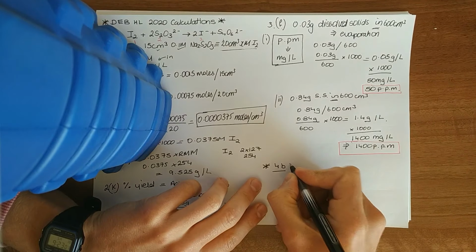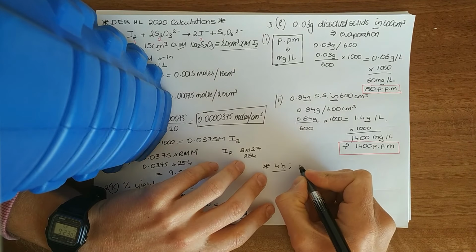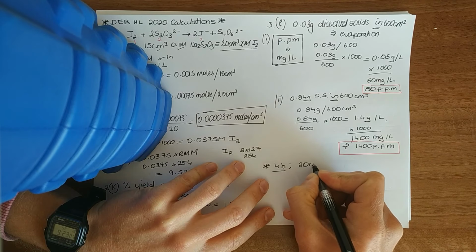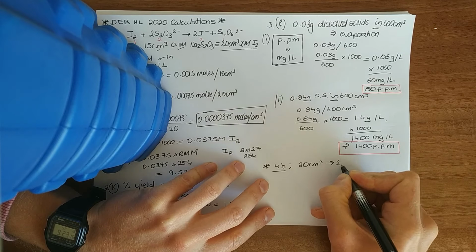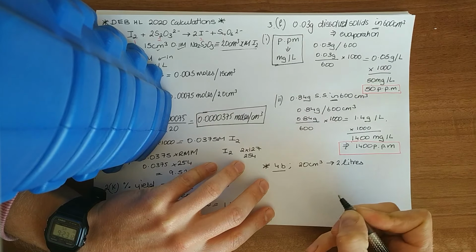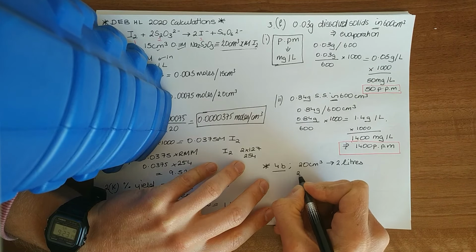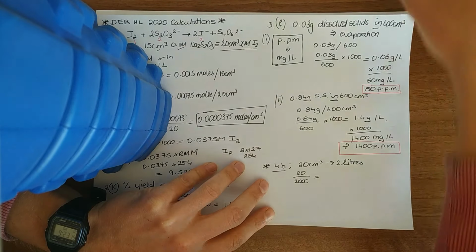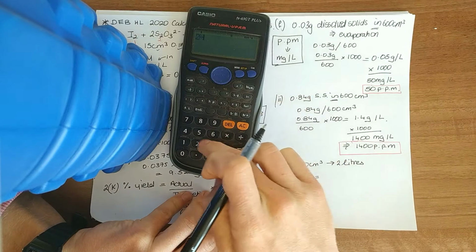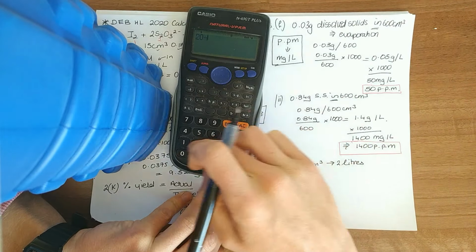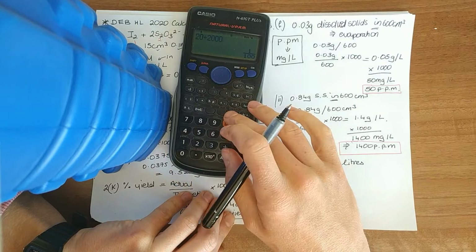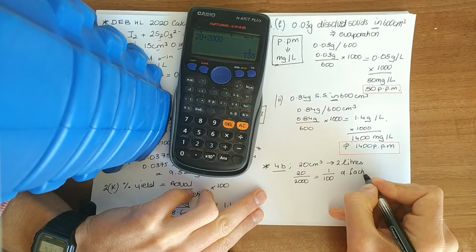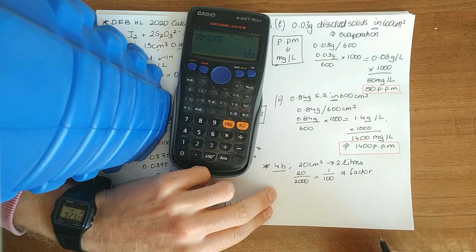First thing I would probably work out, there's different ways to do this, is how much it was diluted. So a 20 centimeters cube was diluted to 2 litres. Now our units aren't the same there. The way I would do that is 20 in 2 litres is 2,000. How much was it diluted? You can see there it's diluted 100 times. 1 over 100 is our dilution factor, just linking it into the vinegar and the bleach.